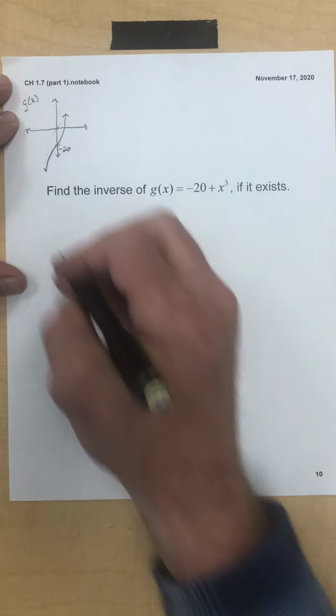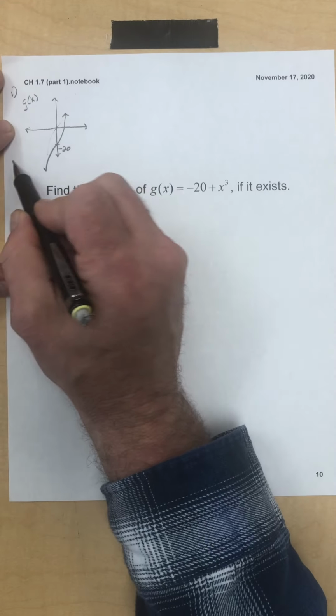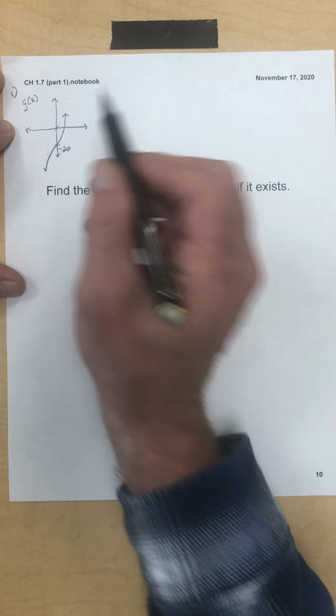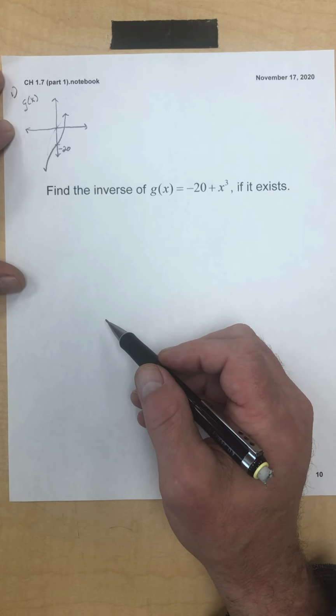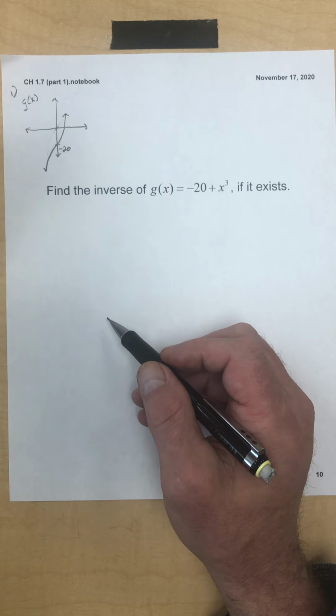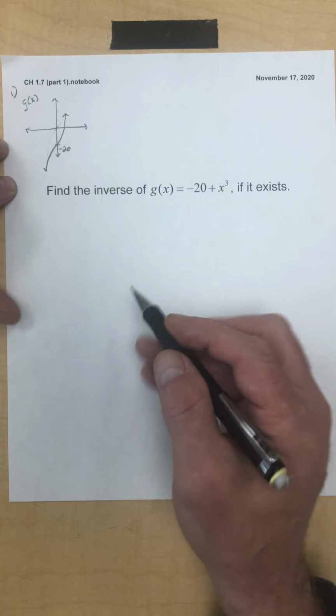Again, notice it looks like it passes the horizontal line test, so we should be able to find an inverse. Just, are we going to have some problems at the end like the last problem, where you're dealing with some issues with the domains and ranges of the original function compared to the domains and ranges of the inverse.